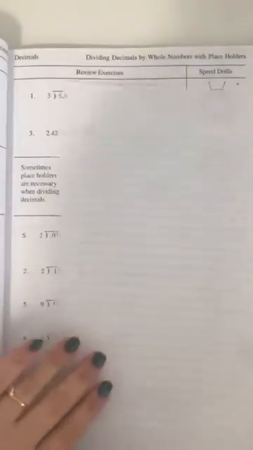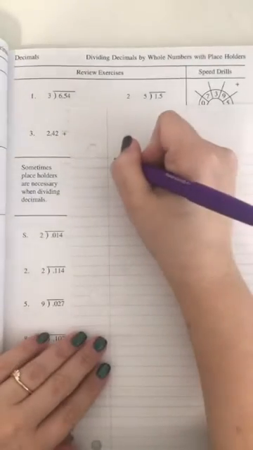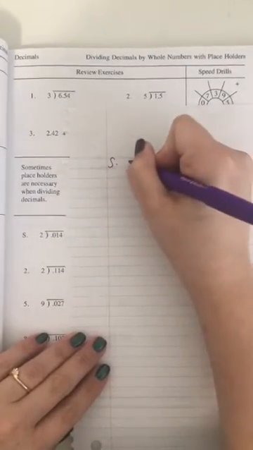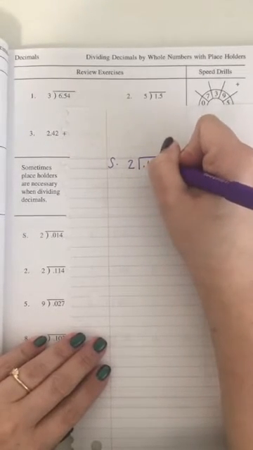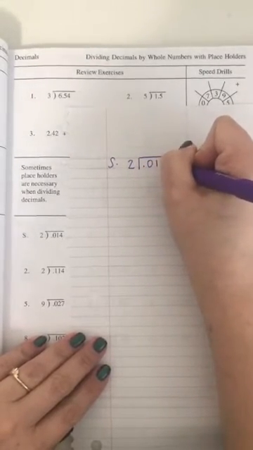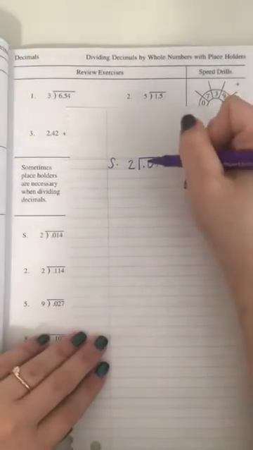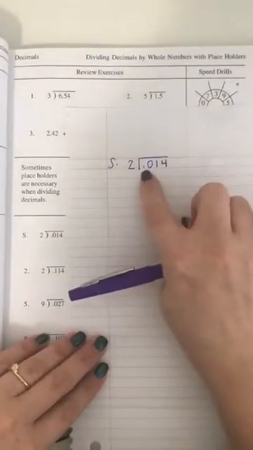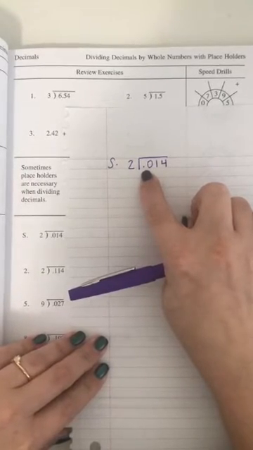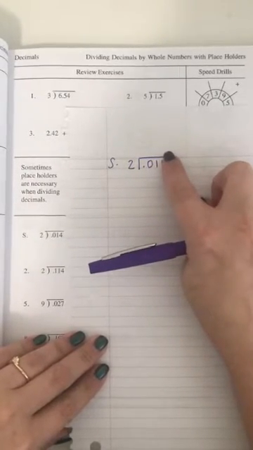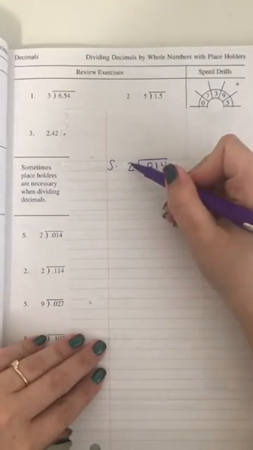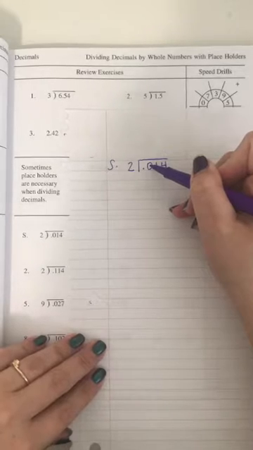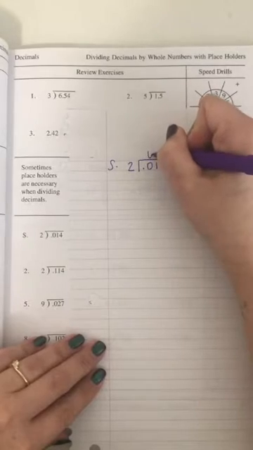So for example, for sample 1, we have 2 into 0.014. And remember, when we're dividing, our decimal goes straight up, so we cannot move this decimal, even if it means we have to place zeros before our answer. So for example, we have 2 into 0. Can 2 fit into 0? No. So we're going to put a 0 here.